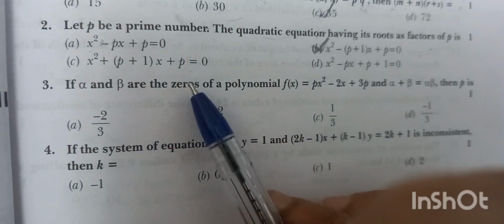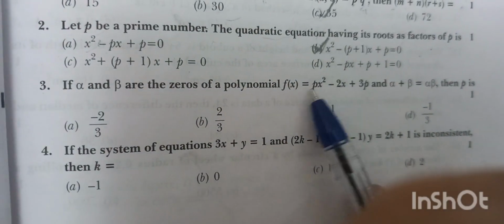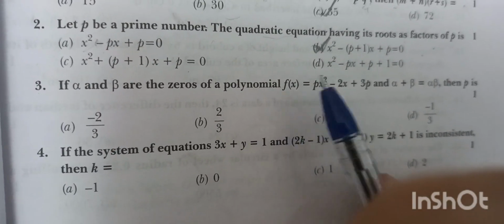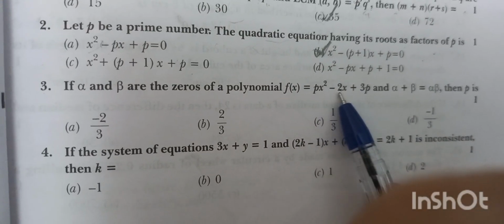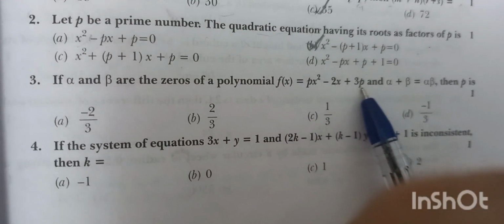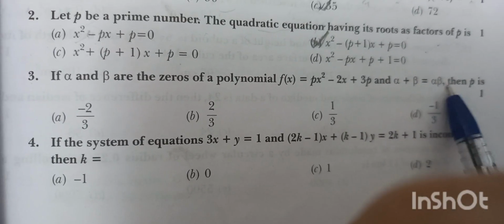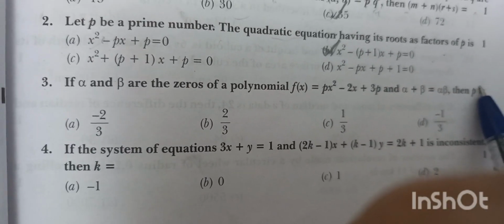Alpha and beta are zeros of the polynomial. The polynomial is f of x equals p x square minus 2x plus 3p. One more condition is given, alpha plus beta is equal to alpha beta. Then we have to find the value of p.